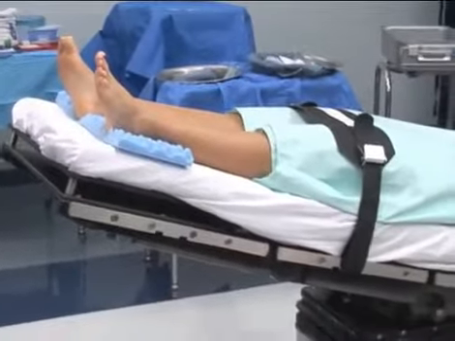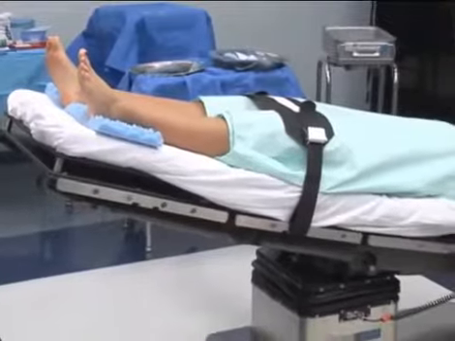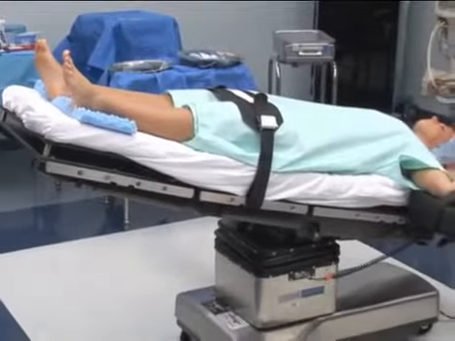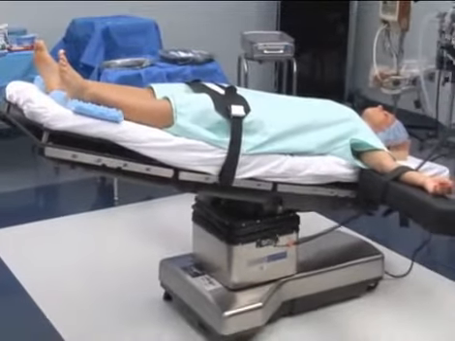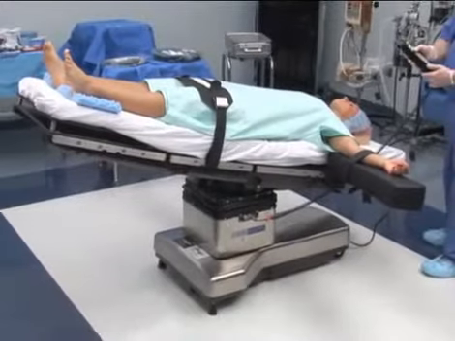Shoulder braces may be used to prevent the patient from sliding. Shoulder braces may be very dangerous, however, and may cause injury to the brachial plexus. If it is necessary to use them, they should be well padded and placed over the acromion process of the scapula, rather than over the soft tissue overlying the brachial plexus.